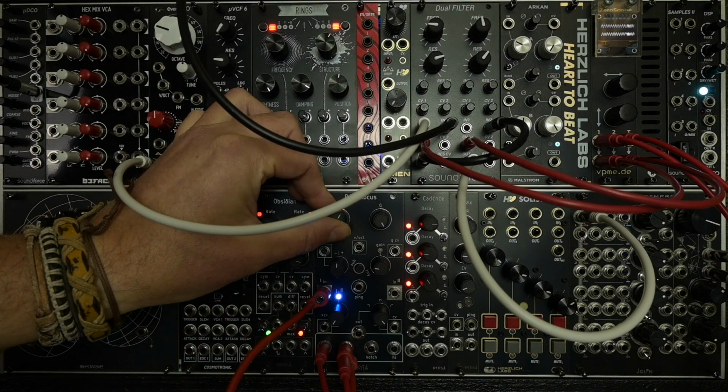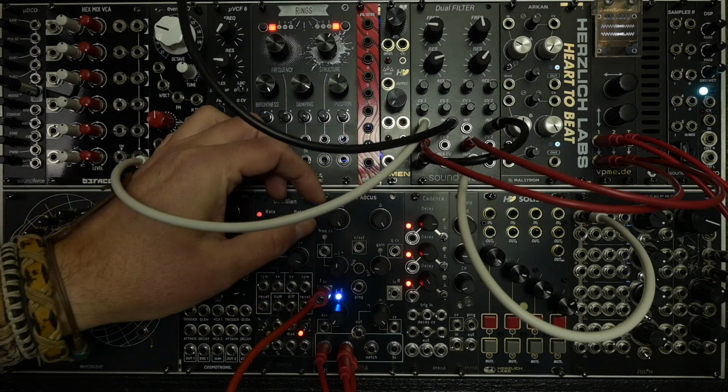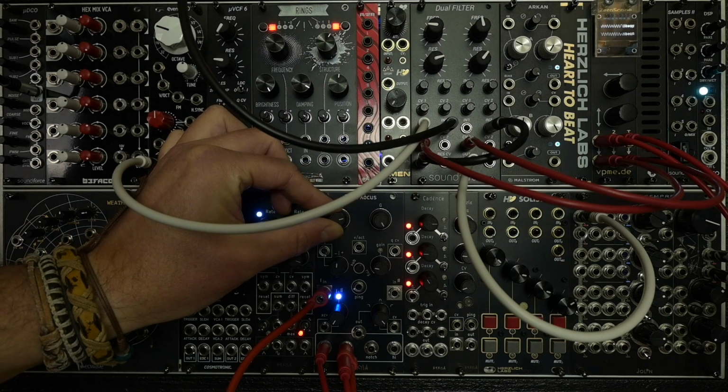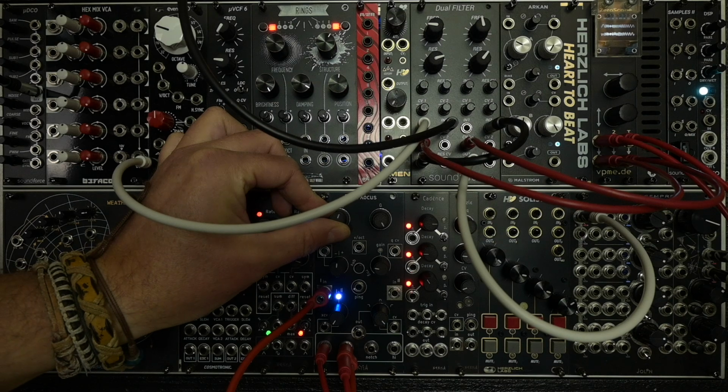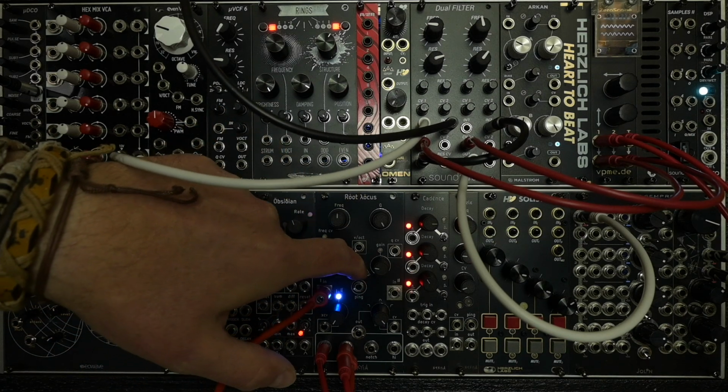Let's go into audio rates. Oh, that was nice. Let's do that again without talking. Let's switch Root Locus to audio rates.